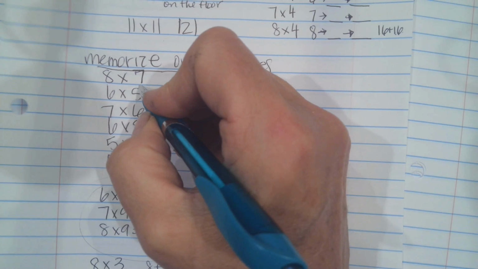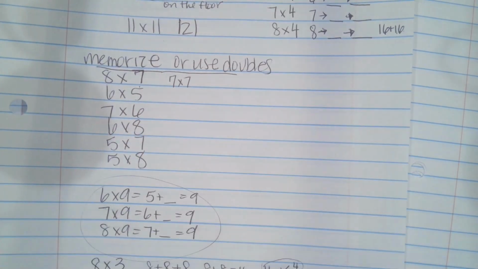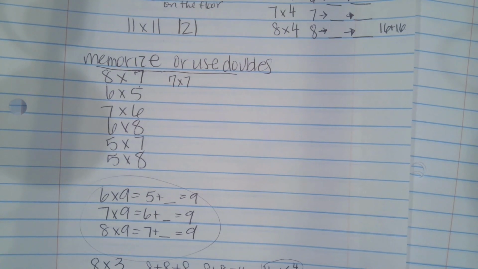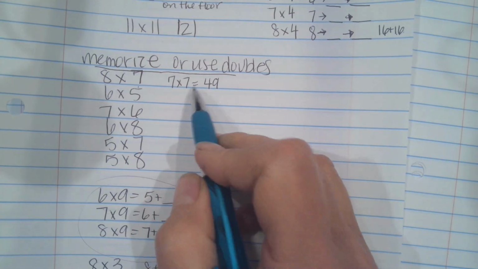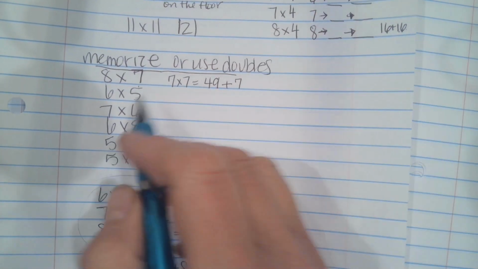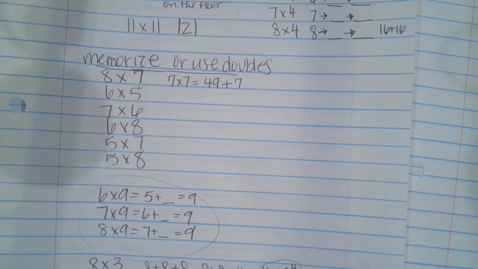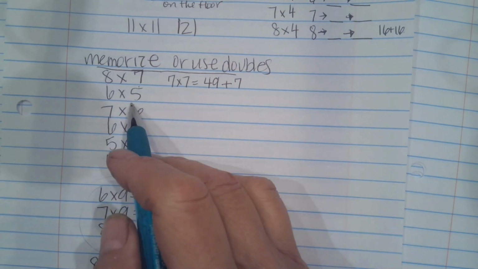So I know that 8 times 7 is close to 7 times 7, and I know that that's my 49ers. So I'm already almost there. 7 times 7 is 49, and I'm going to add one more group of 7 because I need 8 groups of 7. So now I just made it into something very easy. 50 plus 7 is 57. 1 less is 56. It's pretty easy.